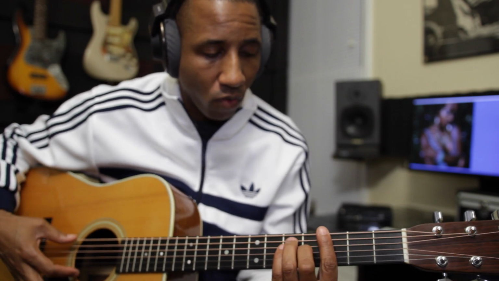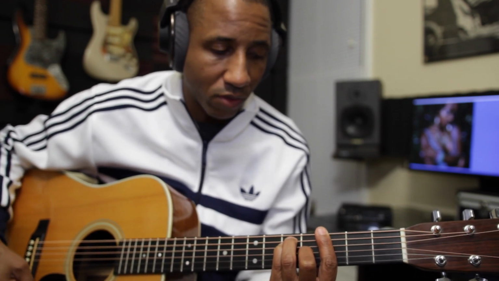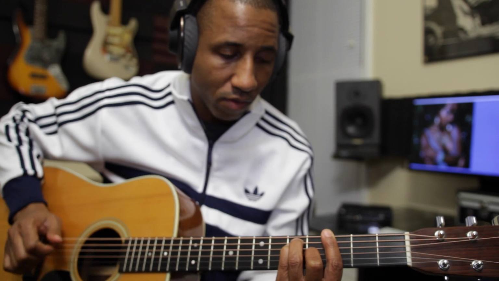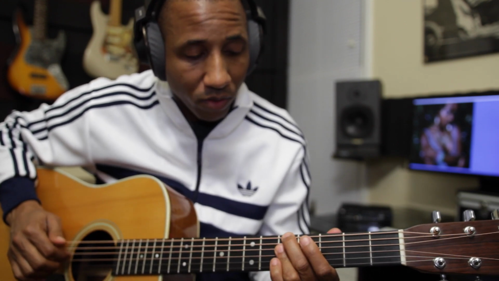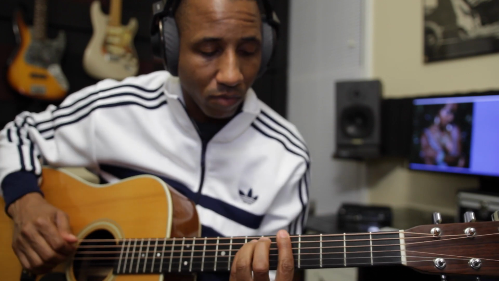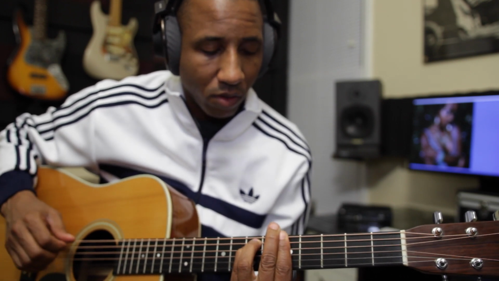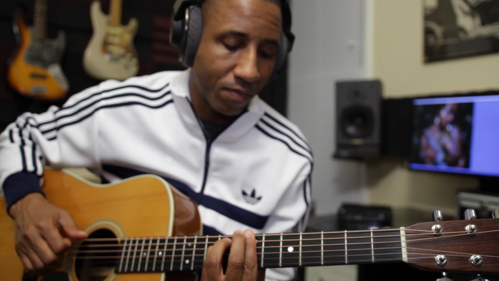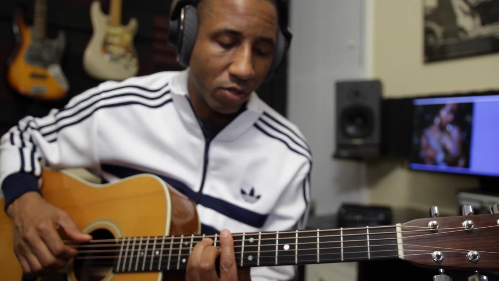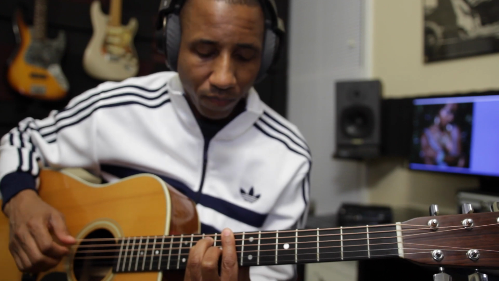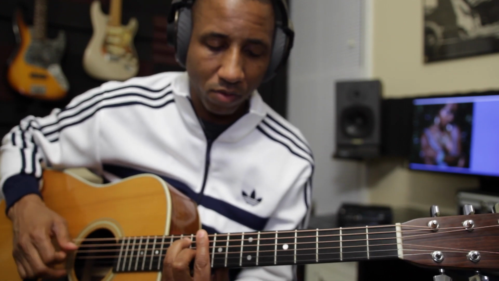It's pretty straightforward. The first chord's always going to be a major chord. Well, not always, but for this demonstration. The second chord is going to be minor. The third chord is going to be minor. The fourth chord is going to be major. The fifth chord is going to be major.